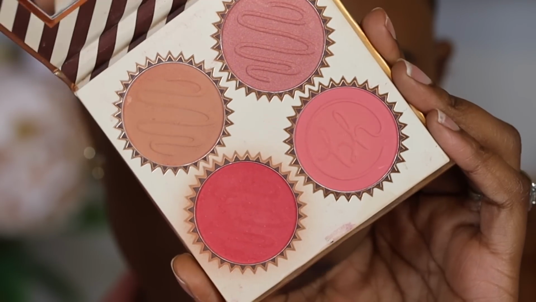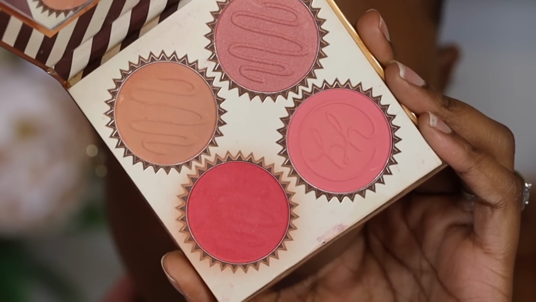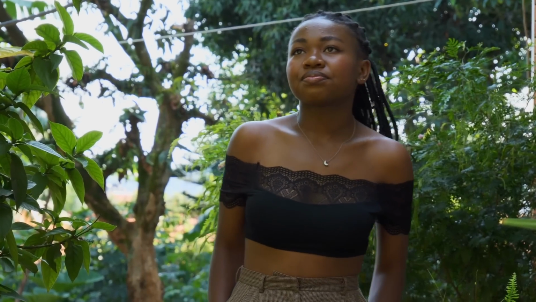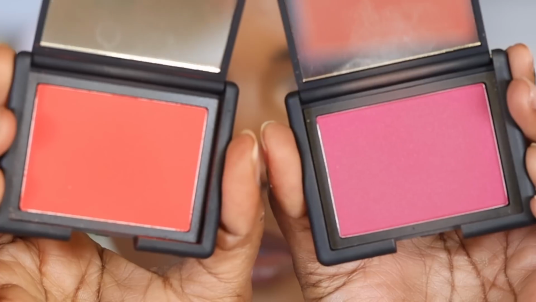For light to medium skin tones, I think soft blushes or lighter color blushes are really flattering, or even mauve colors. And for deeper skin tones, I think really rich and deep and pigmented blushes really complement the skin. You also want to be able to determine your undertone when selecting the blush color.